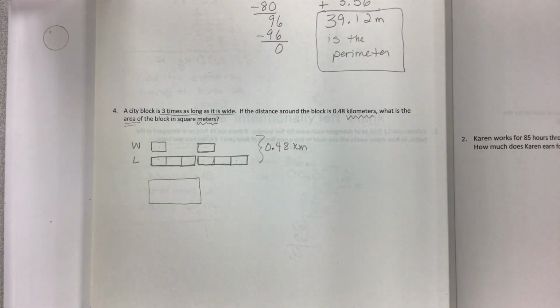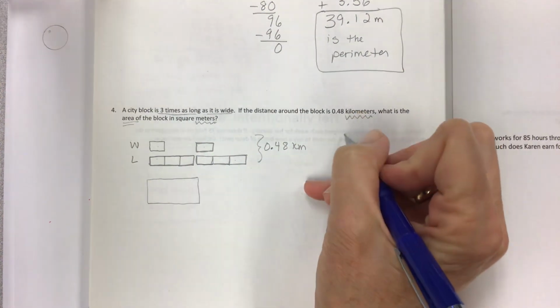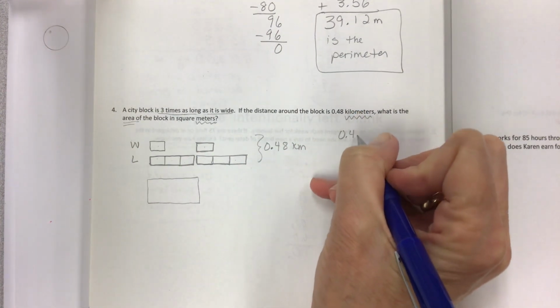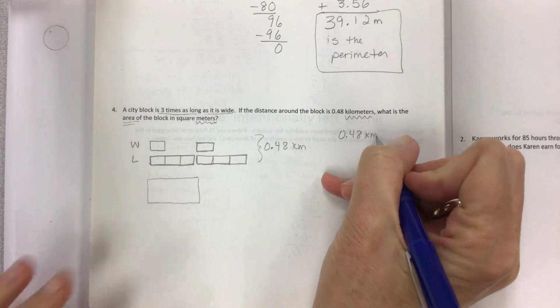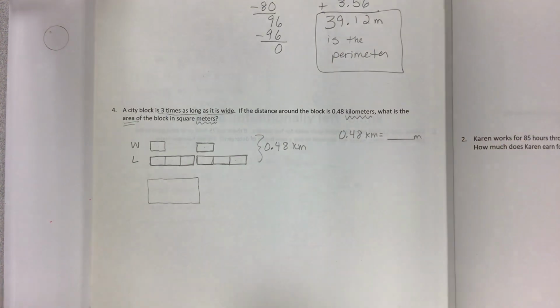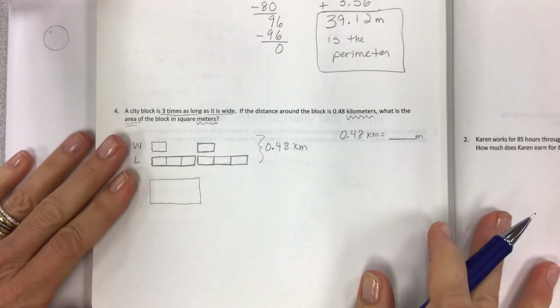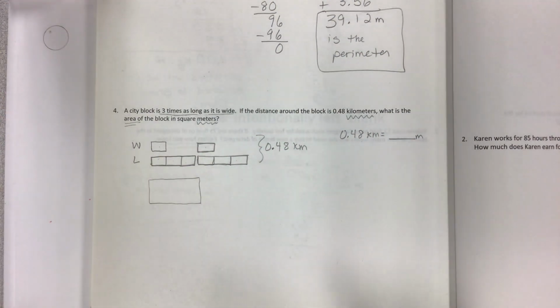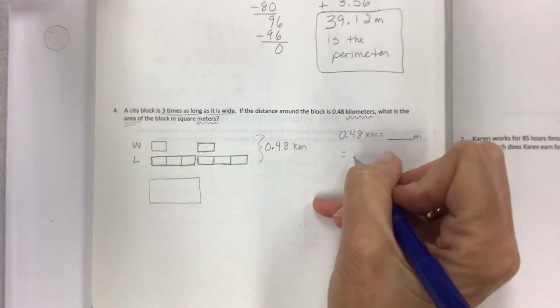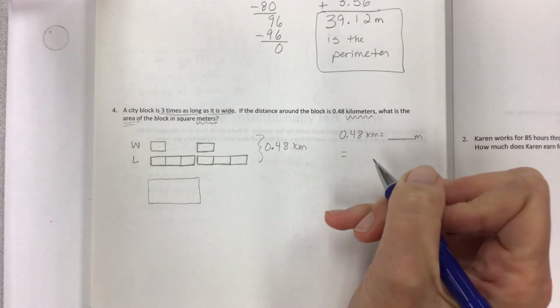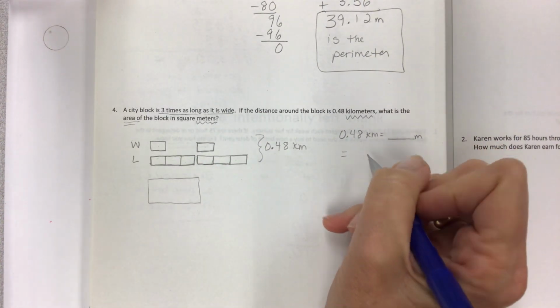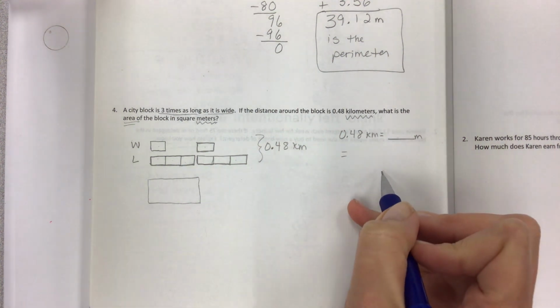So my recommendation is take a look at the kilometers and change it to meters right away. Now, how do you change it to meters? You may have forgotten, but we have a strategy for that. Remember how to use the formula. You go one of the old times one of the old and then the equivalent of the new.